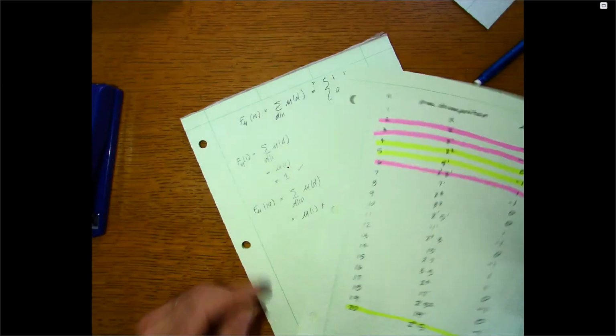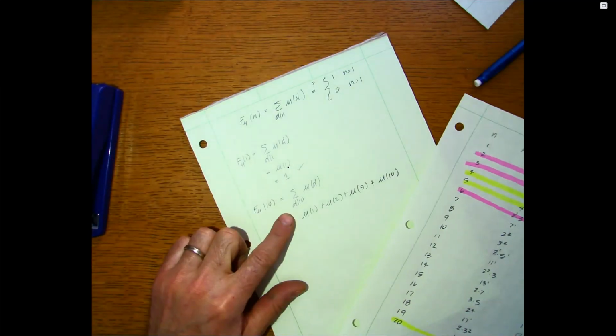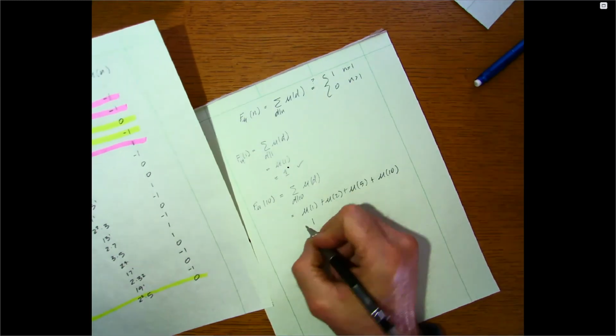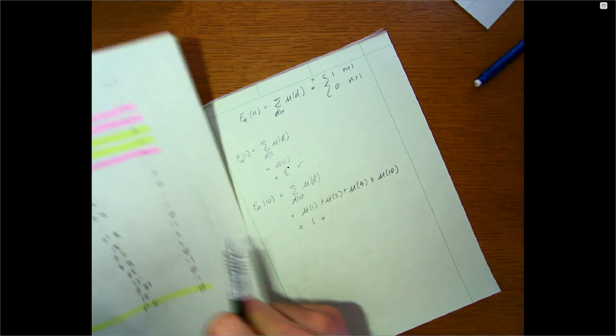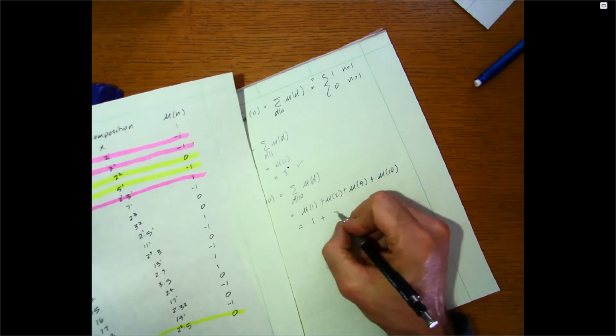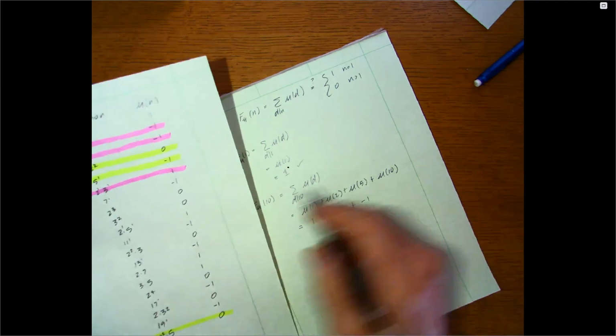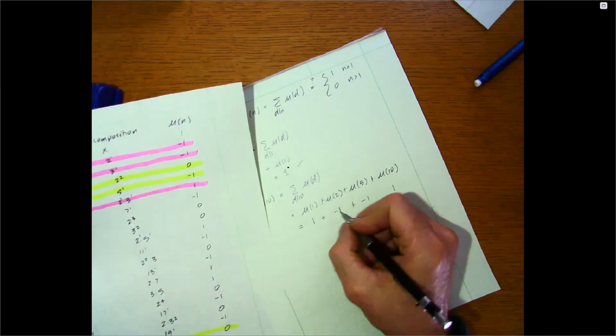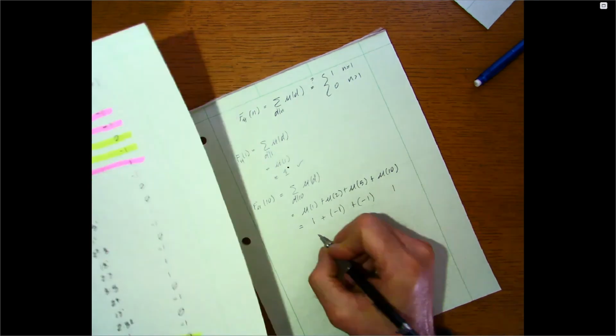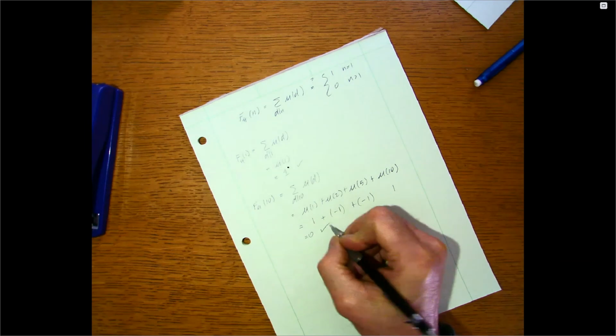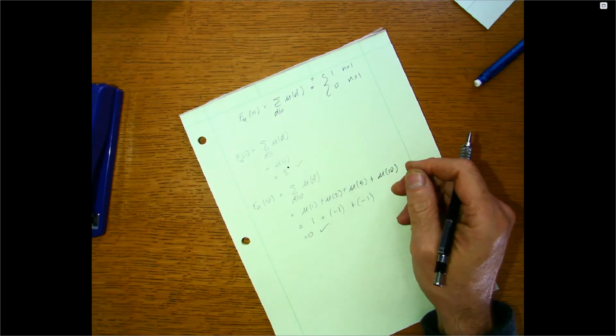But if I had my board work, I could just add these up. Mu of 1, of course, is just 1. Mu of 2 is negative 1. Mu of 5 is negative 1. And mu of 10 is positive 1. And indeed, that is 0, which checks out here.